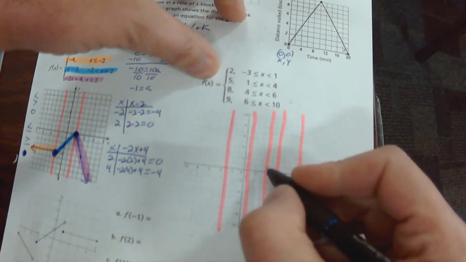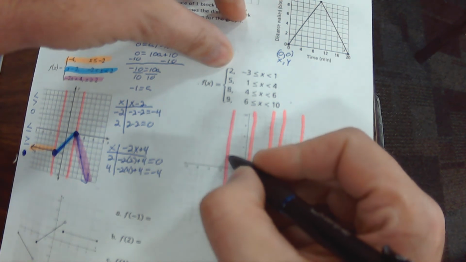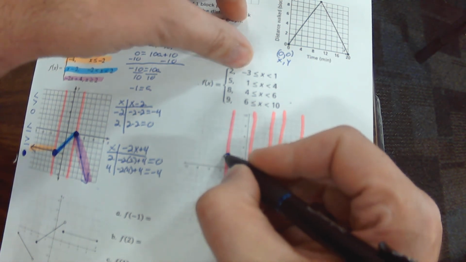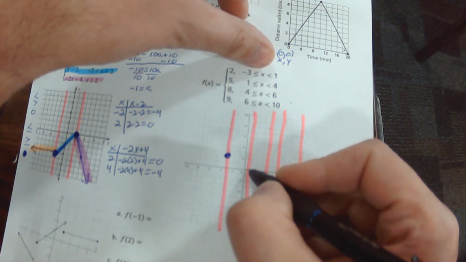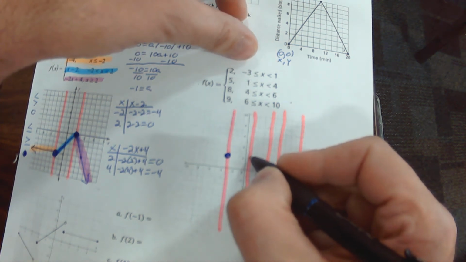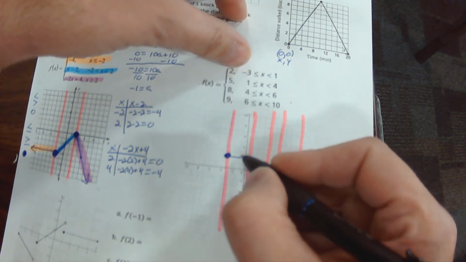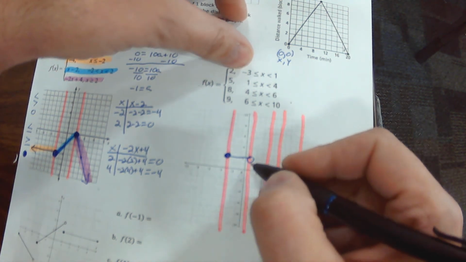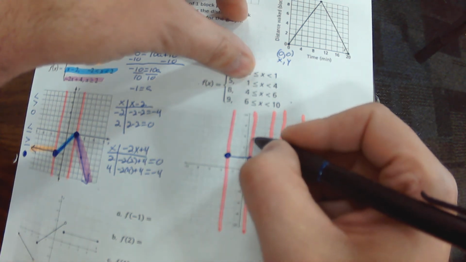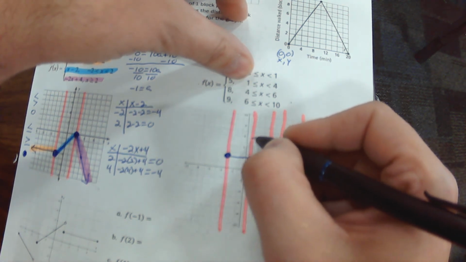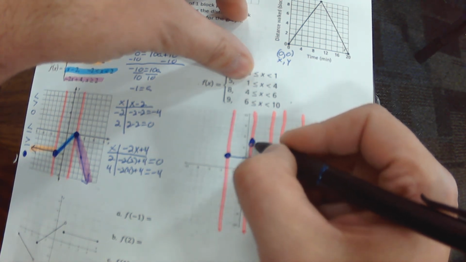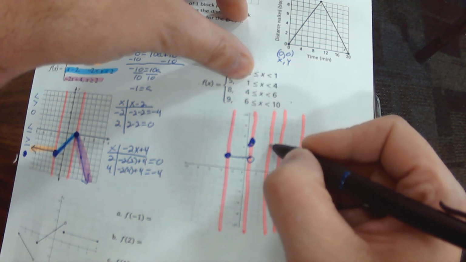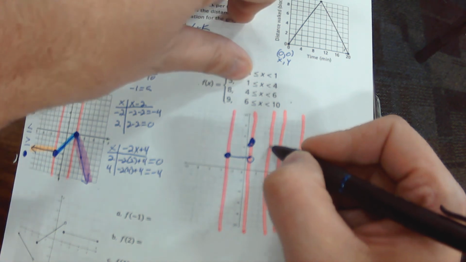So what I'm going to do here is I'm going to go back 3, up 2, and this is a closed circle. I'm going to go over 1, up 2, and this is an open circle. And now I'm just going to connect them. Then I'm going to go on to the next one. I'm going to go over 1, up 5. This is a closed circle. I'm going to go over 4, up 5. This is an open circle.